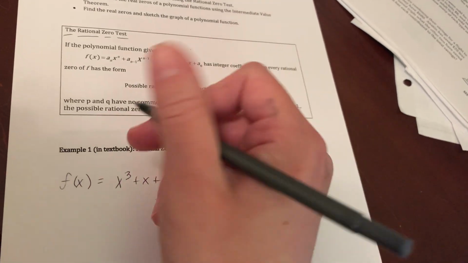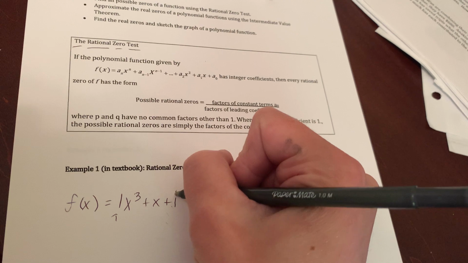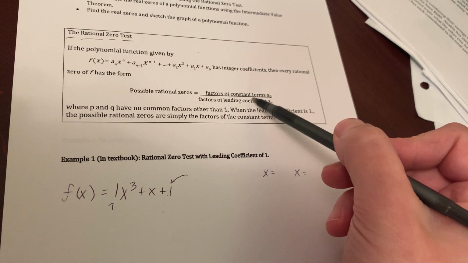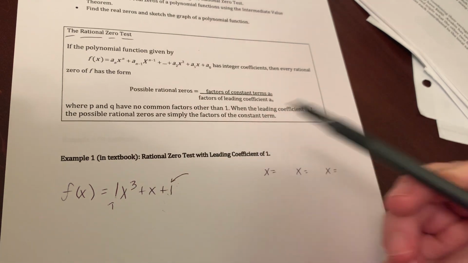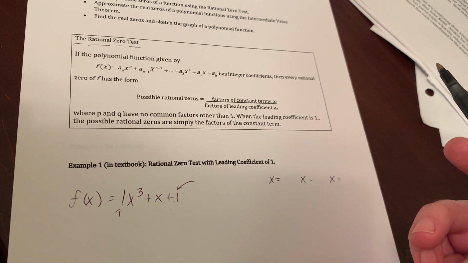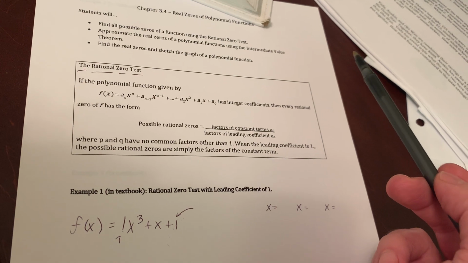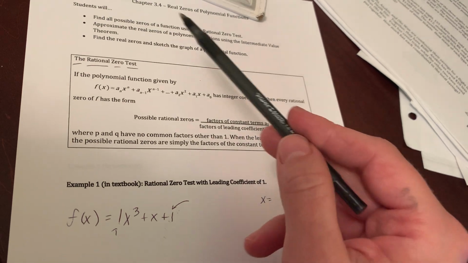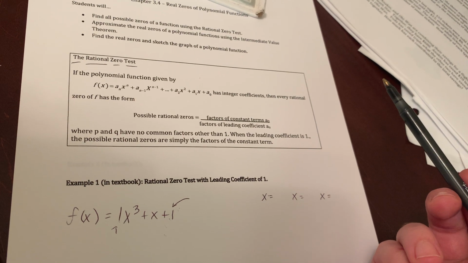And pretty much he noticed that there was a pattern between the leading coefficient and the constant. If you took factors of the constant term and put them over factors of the leading term, you could get a possibility for all the zeros that this polynomial will have. So in this section, you're going to find all possible zeros of a function using the rational zero test. You're going to approximate the zeros. We're not going to actually do that. I'll explain the intermediate value theorem and find real zeros and sketch their graphs.